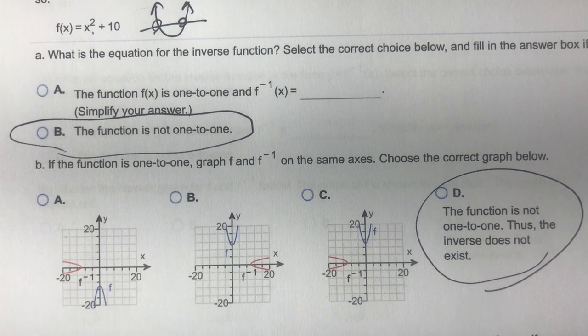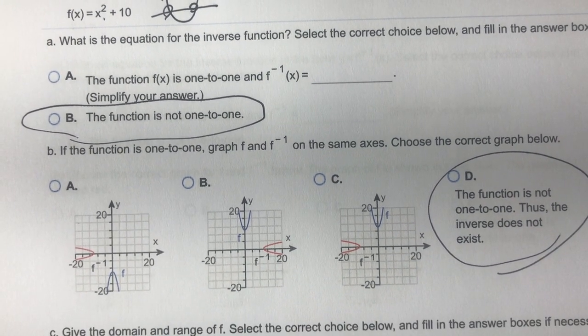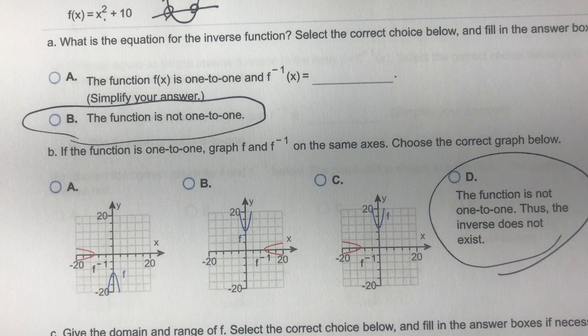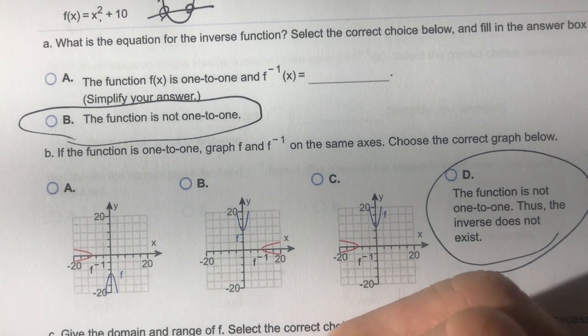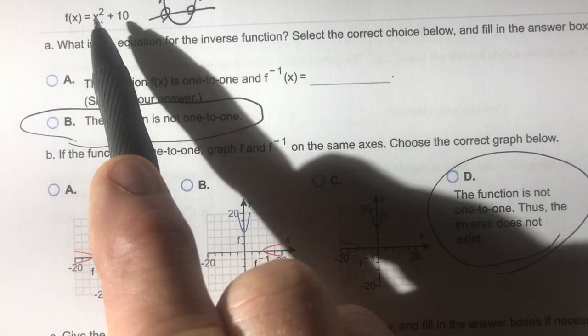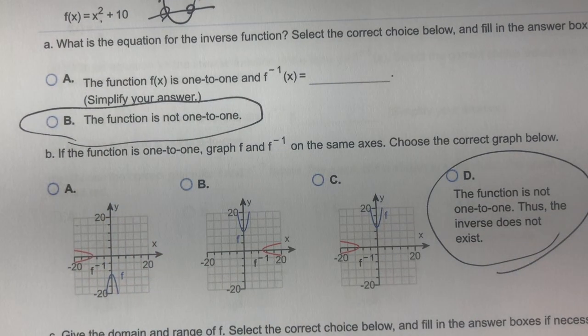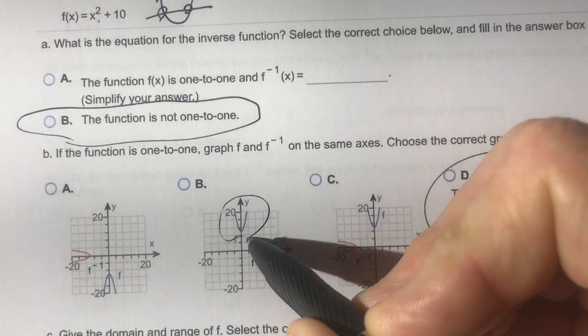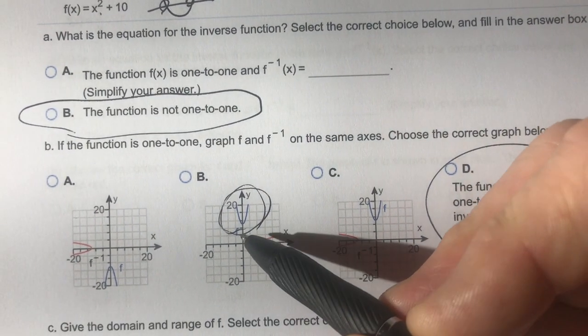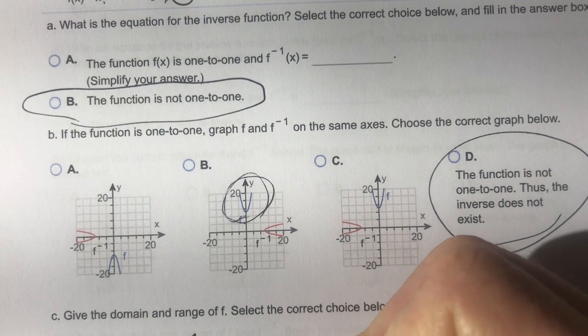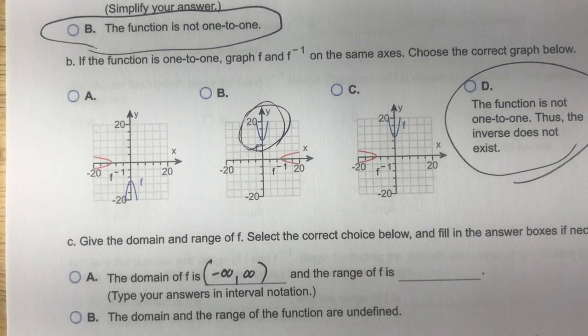Okay. This says give the domain and range of f. Select the correct choice below. Fill the answer boxes if necessary. All right. The domain. I think this is what our graph would look like for that. Which means the domain is negative infinity to positive infinity.